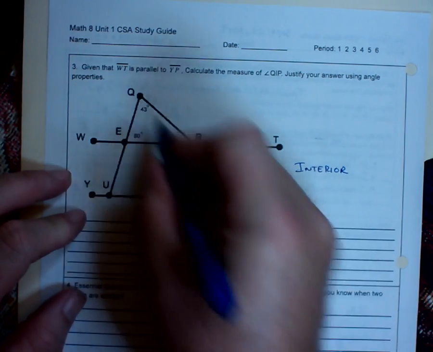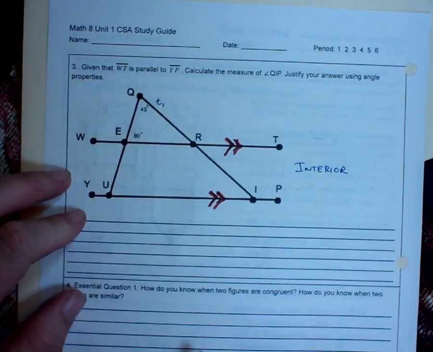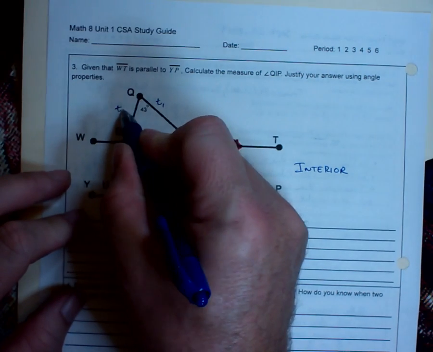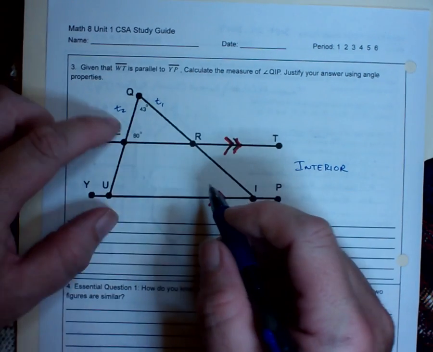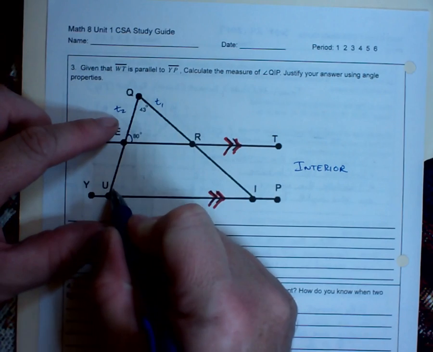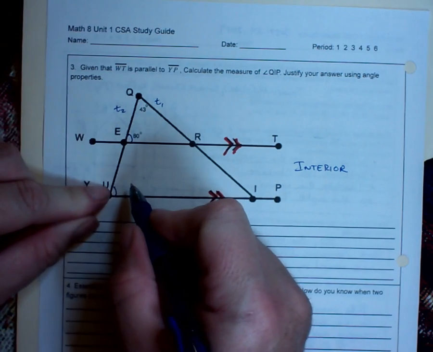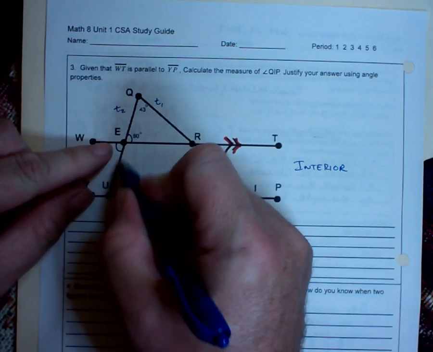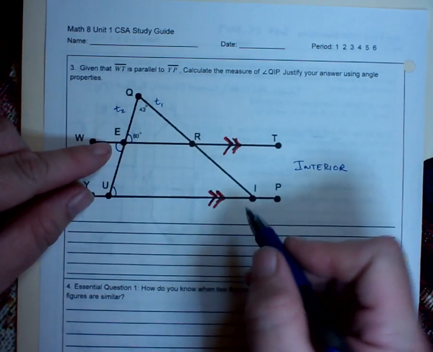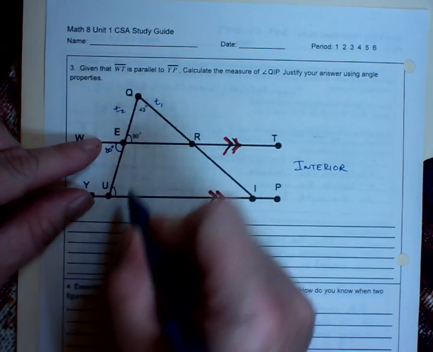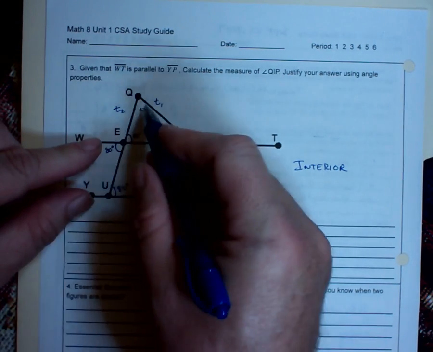That makes this a transversal line. We'll call it transversal 1. And then here's transversal 2. Why is that important? It's going to give me congruent angles here and here for corresponding. The alternate interior angles and vertical angles are going to be congruent. These are all going to be 80. So this is usually what I do to begin with.